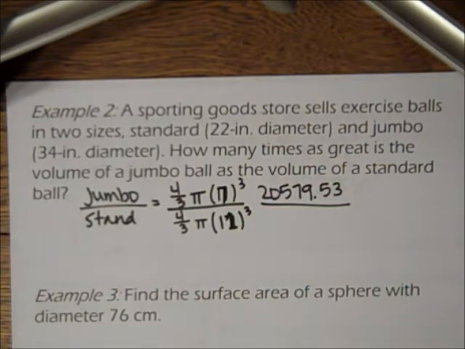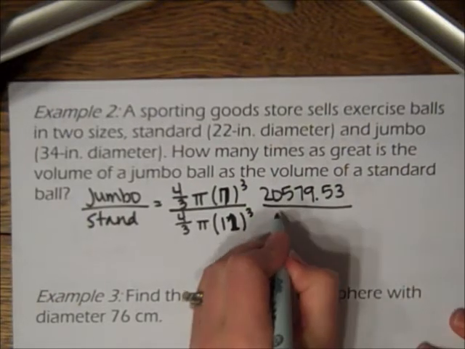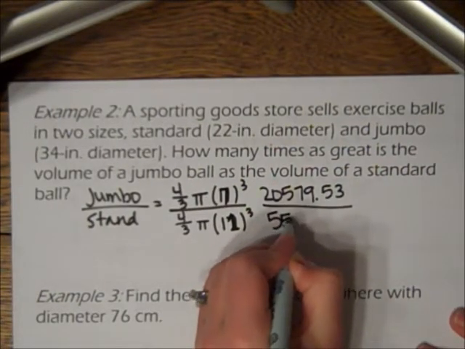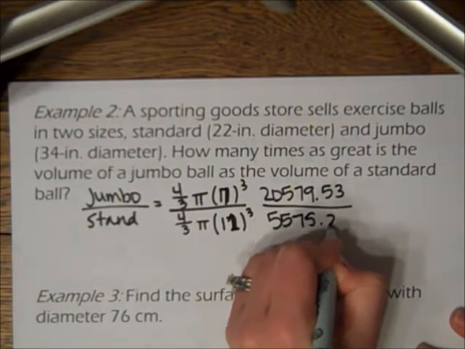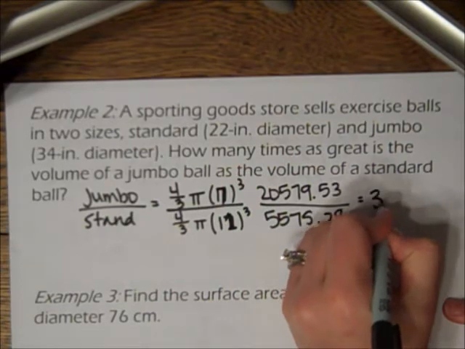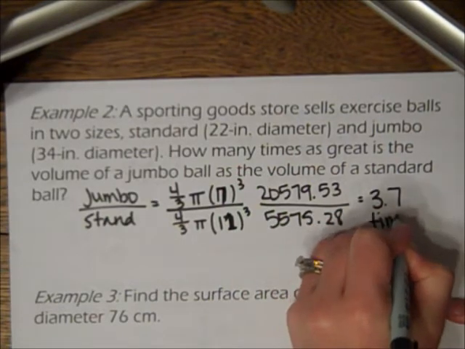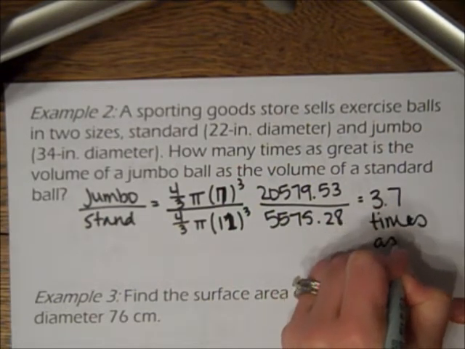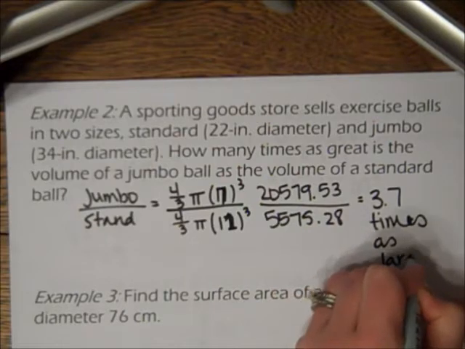This one is 5,575.28. This guy divided by that guy, and we get 3.7 times as large.